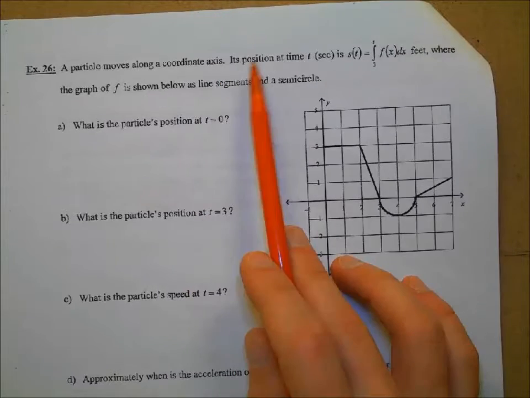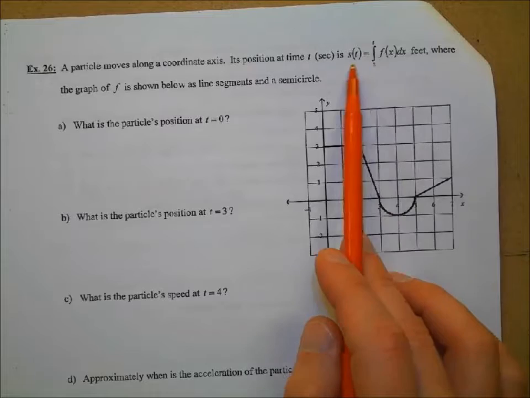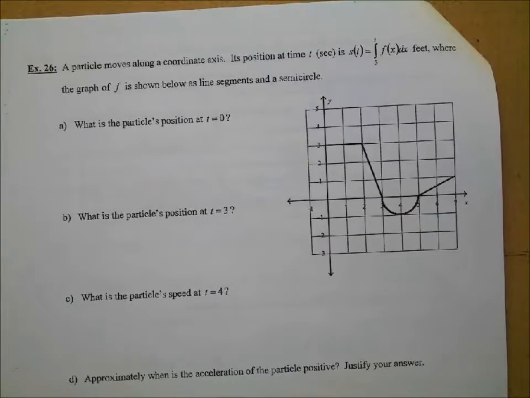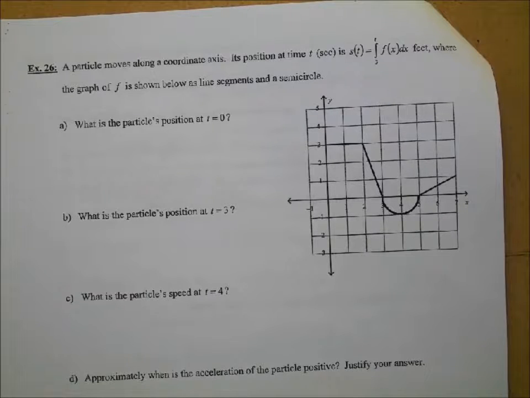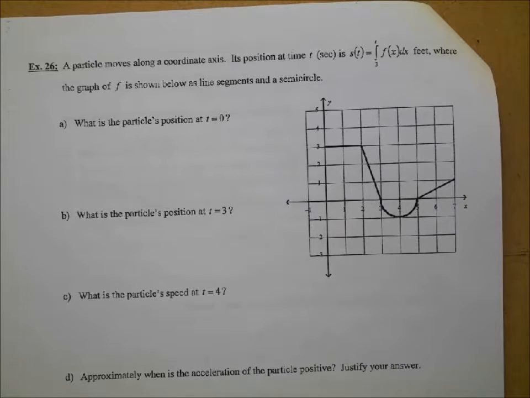All right, so a particle moves along a coordinate axis. Its position at time t in seconds is s of t equals, so the position function is defined as an integral here, where the graph of f is shown below as line segments and a semicircle. Most likely this would not be a calculator active kind of question, so let's try and do that without a calculator here. No calculator.